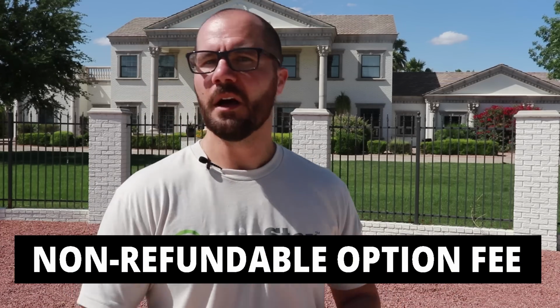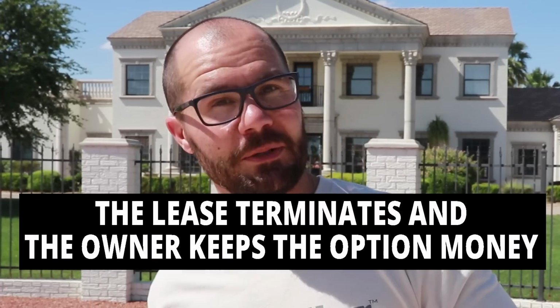Now, typically, to show good faith, the tenant buyer puts down an upfront, non-refundable option fee or consideration of 3 to 10%. That is to be applied to the purchase, but the amount is completely negotiable, and it's common for a portion of the monthly rent to also be applied to the purchase, usually $50 up to $200 depending on the lease. Now, if the tenant decides not to exercise the option and does not buy the property for whatever reason, when the lease terminates, the owner keeps the option money. Compared to other creative financing strategies such as seller financing or a land contract, a lease option is the easiest and it's the most favorable method for the seller to terminate the agreement and take back the property.